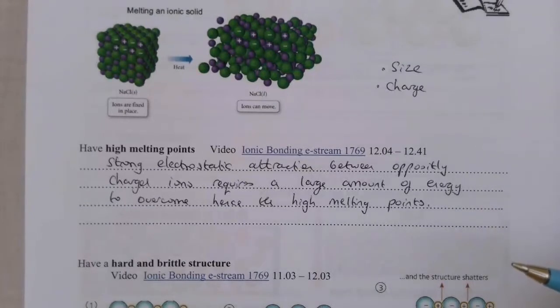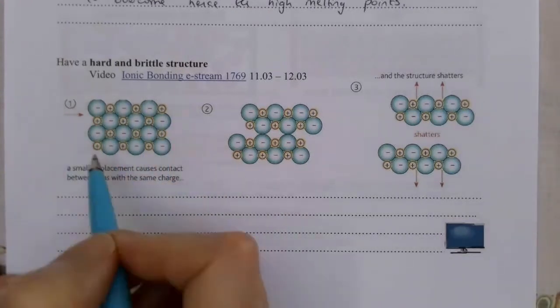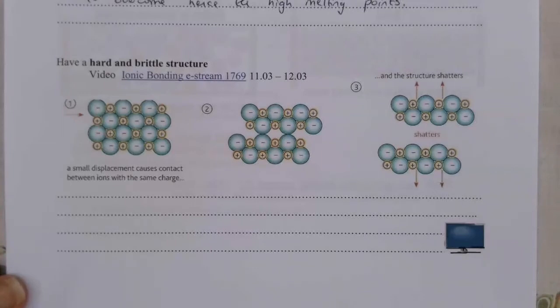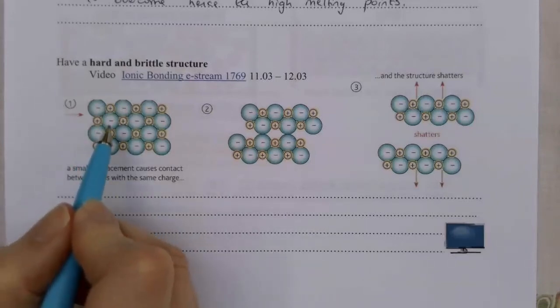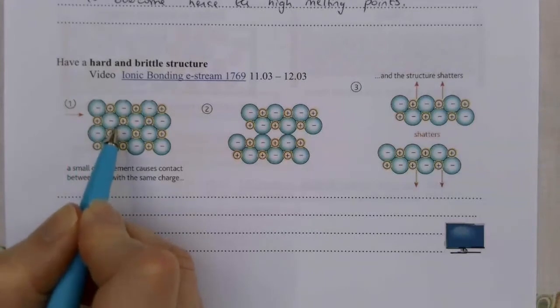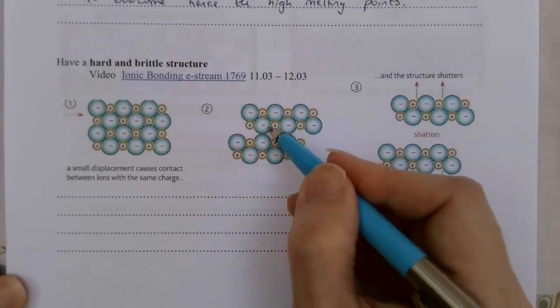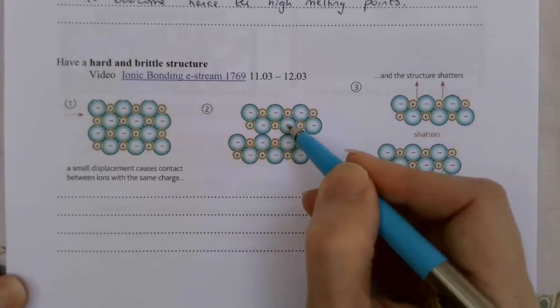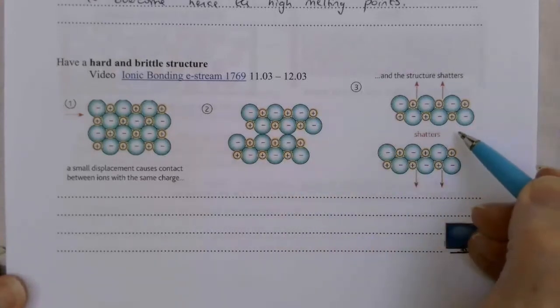of the ions involved. The next property we're going to look at is the fact that ionic structures are hard and brittle. So this strong electrostatic attraction keeps the ions in this fixed lattice position. But if I hit it with enough force, I can get the layers to move. Now I only need to disrupt those layers a little bit to get negatives opposite negatives and positives opposite positives, and at that point the crystal will shatter.